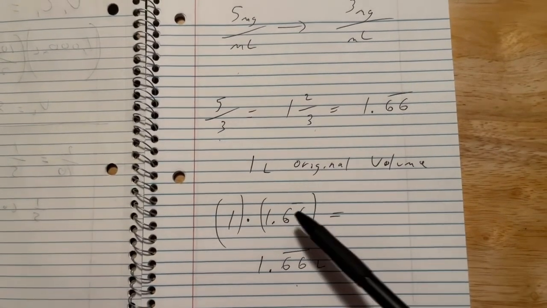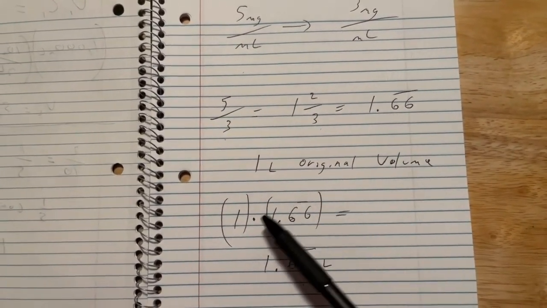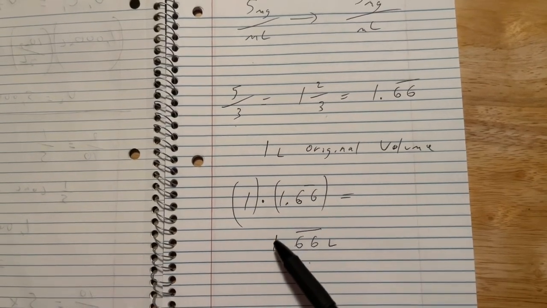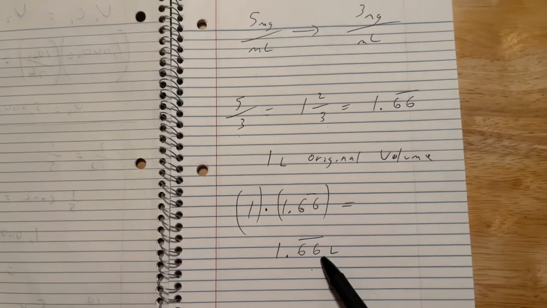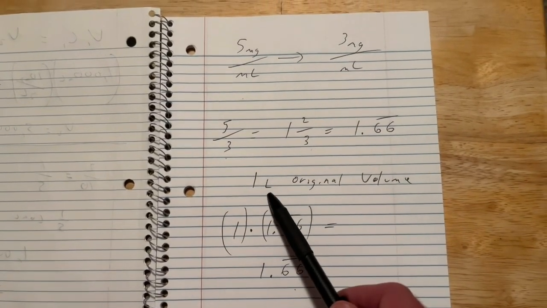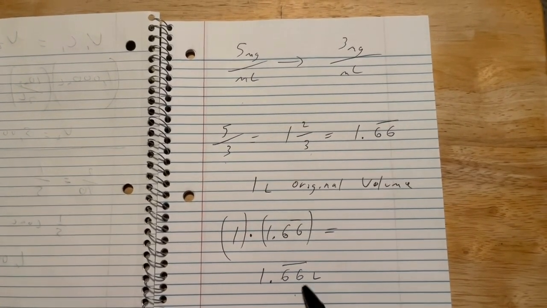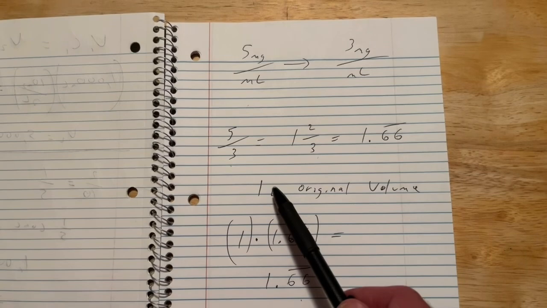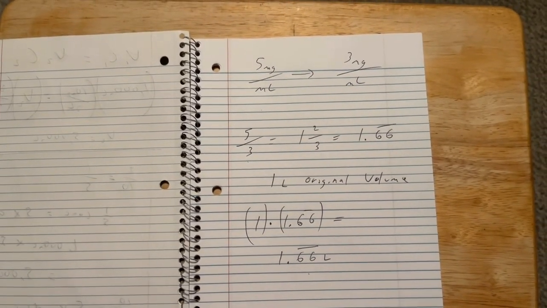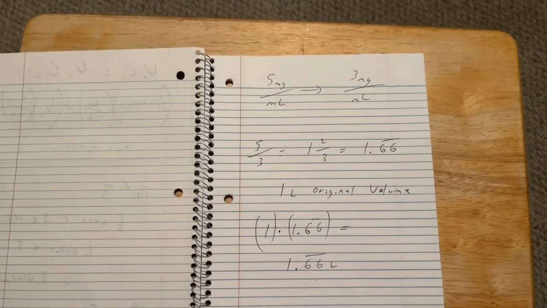So now if we have 1 liter as our original volume, take that 1 liter times the 1.66 repeating, and that tells you how many liters you need total. So we're given 1 liter originally, so we add 666 milliliters to that 1 liter to give us our total new volume. And that's about as complicated as I can make it.